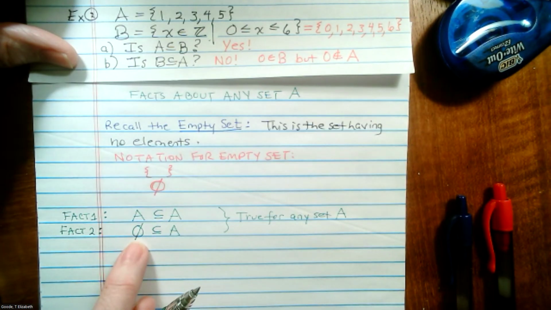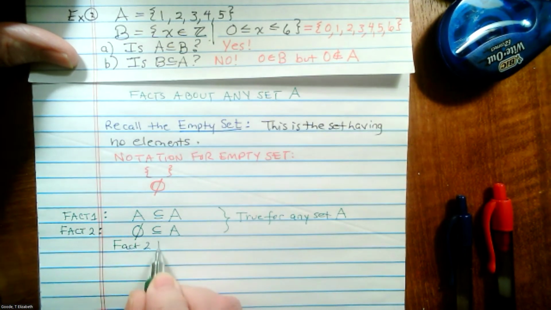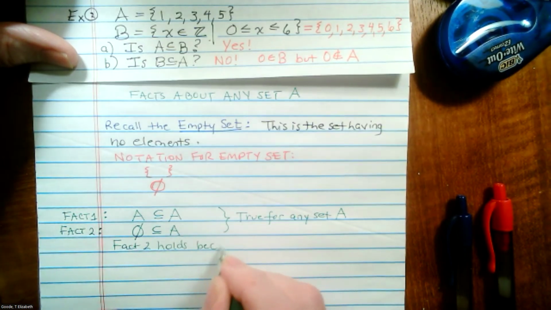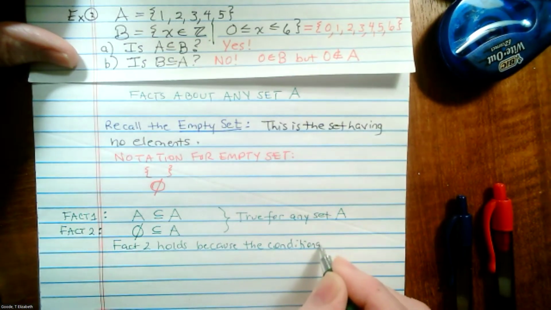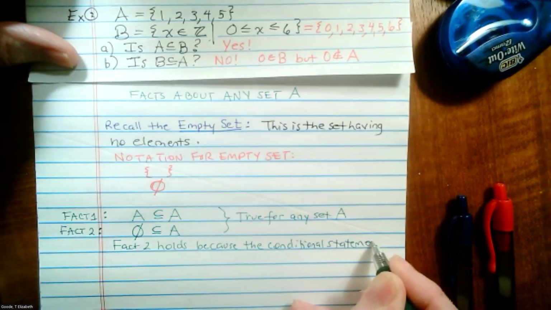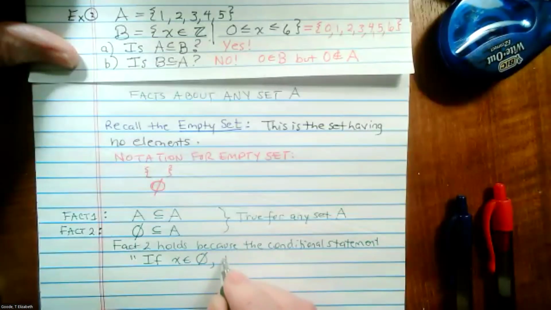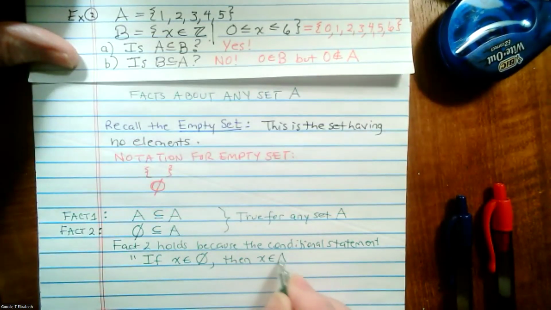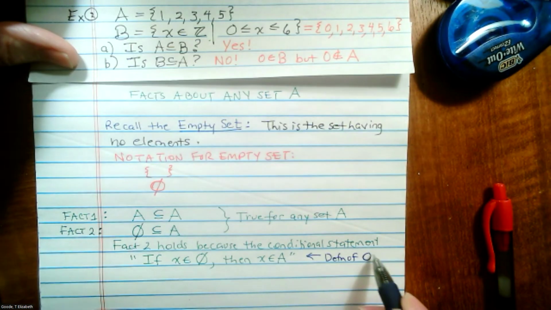The empty set has no element X. So this in particular, fact 2, holds because of the conditional statement: if X is an element of the empty set, then X is an element of A, which is actually the definition of the empty set being a subset of A, right?